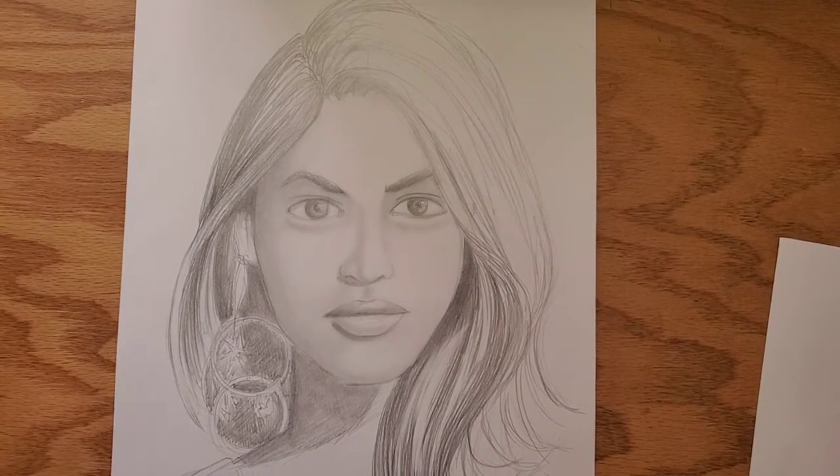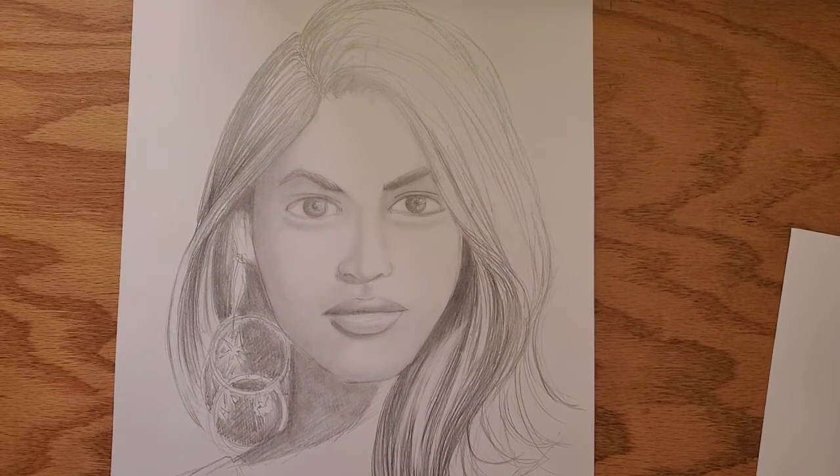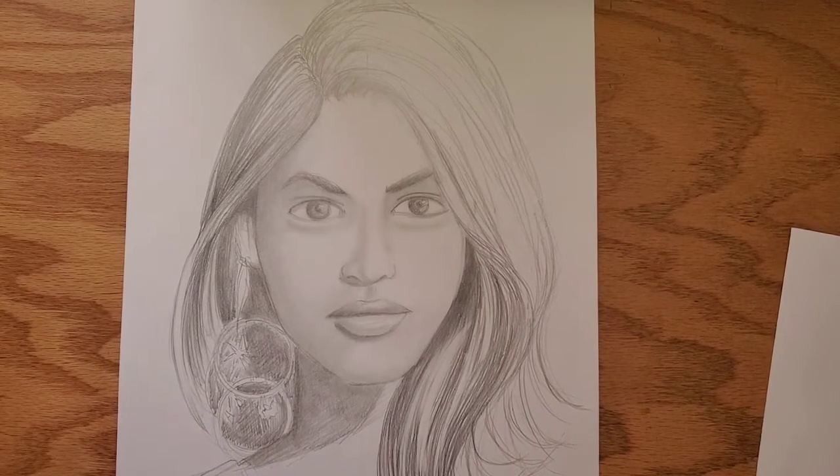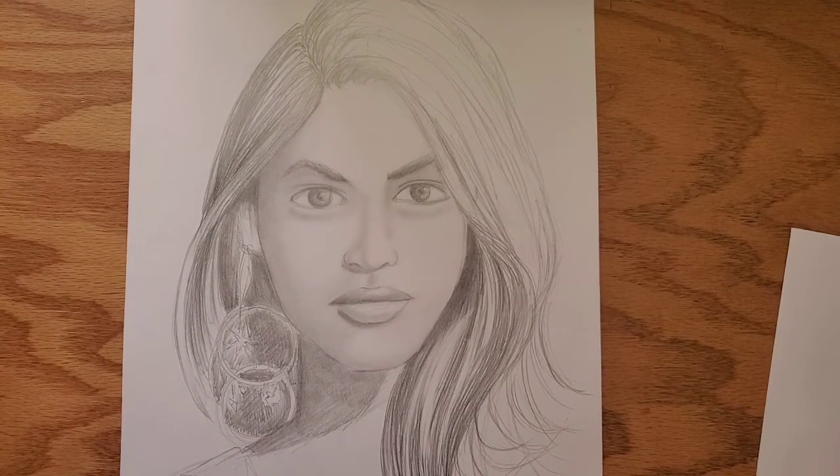All right, so we're going to continue this process in our next video, but this way you get to see the foundation of the values and the beginning of the texture of the hair.